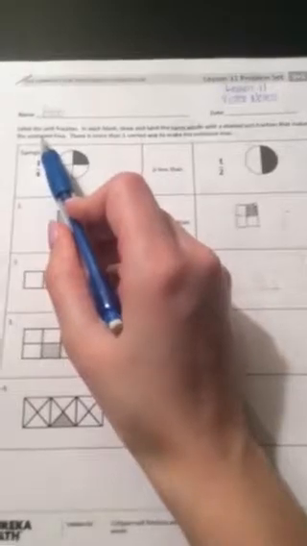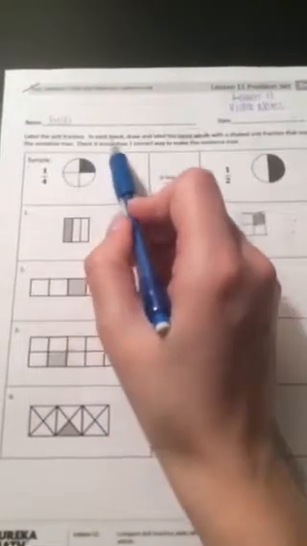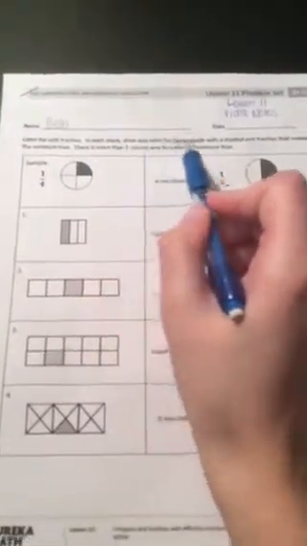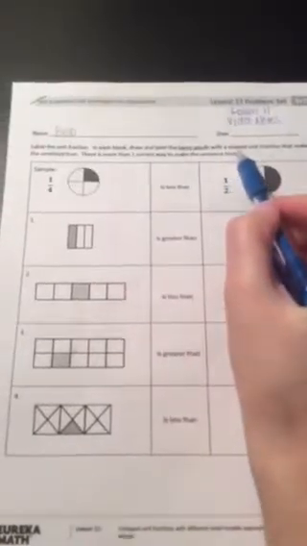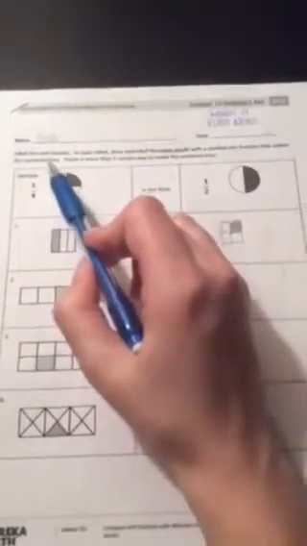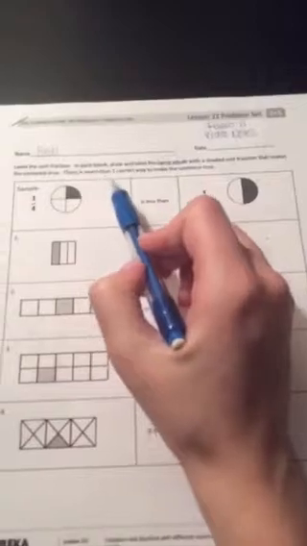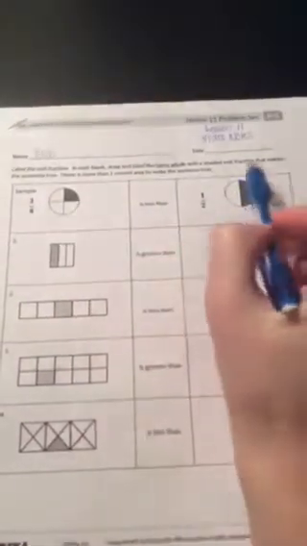Alright, before we get started, I want to make sure that you have Lesson 11 video notes. We'll read the directions together. Label the unit fraction in each blank. Draw and label the same whole with the shaded unit fraction that makes the sentence true. There is more than one correct way to make the sentence true.